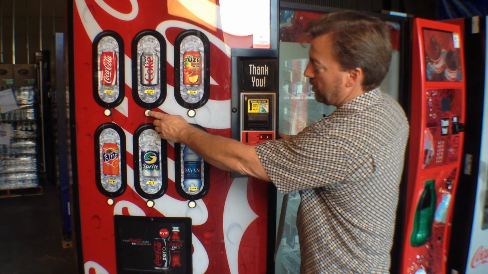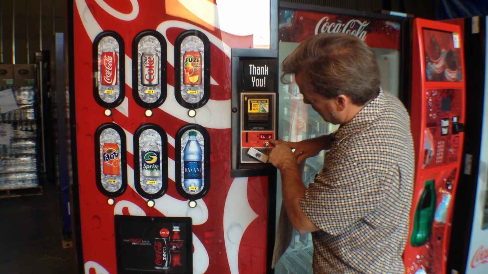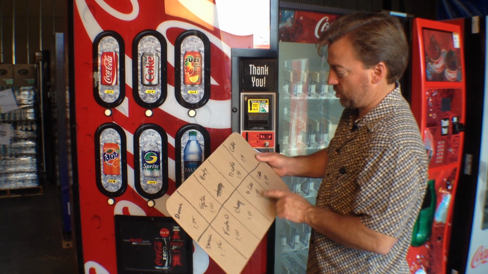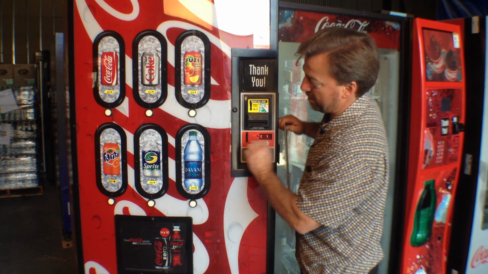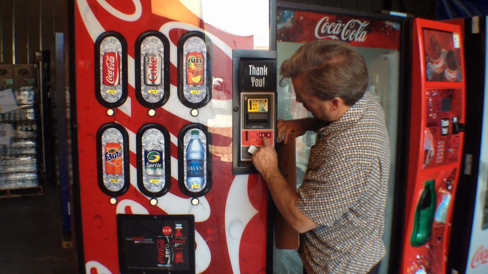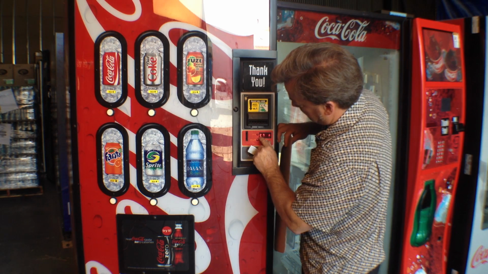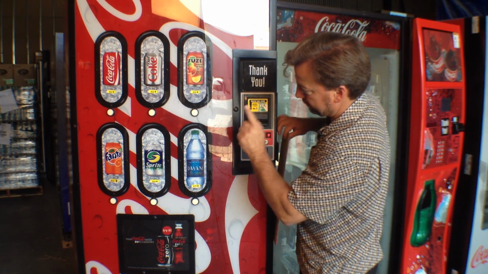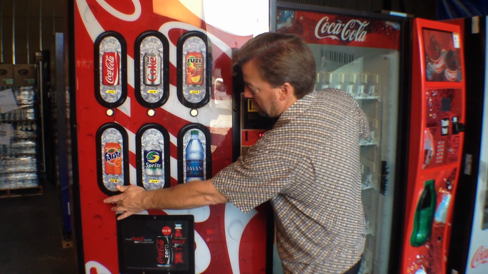So now I'm going to hit 2 again, 4 to go to my second selection, and it says selection 2 is column 7. Well, I want it to be columns 2 and 7, so I'm going to hit enter again to go into the programming for selection 2. I'm going to hit forward, and it's going to go through the columns till it says column 2. When it says column 2, I hit enter again.